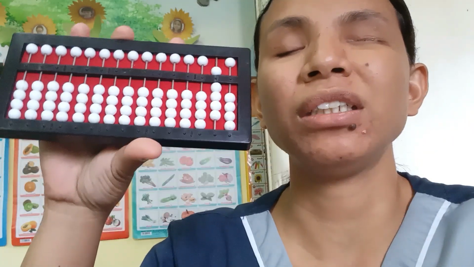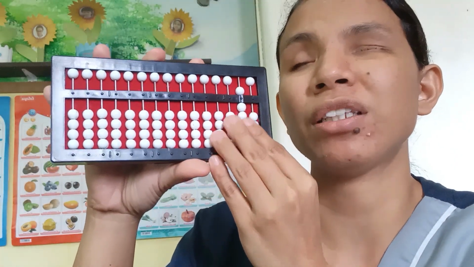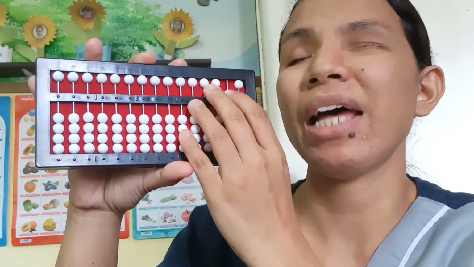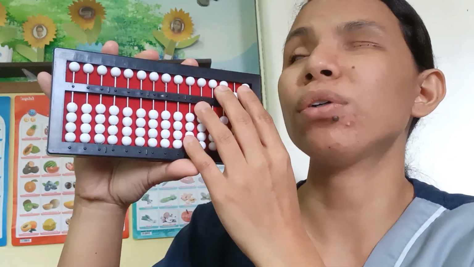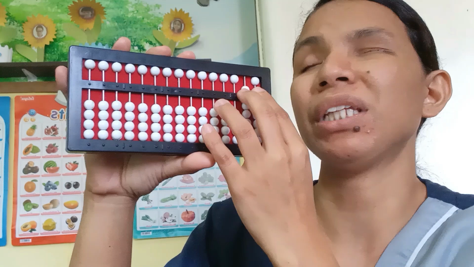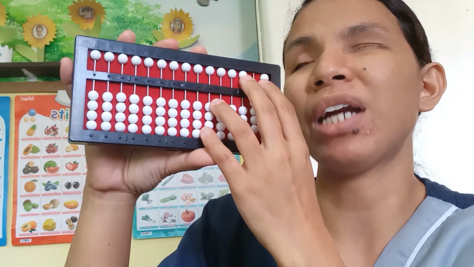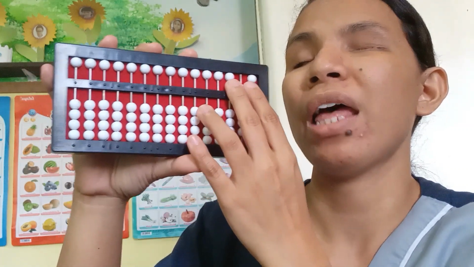So what are the different parts of the abacus? I will show you the parts of the abacus. We have here the abacus. This is an authentic example of a Kramer abacus, the Japanese abacus, rather. The Chinese abacus has two rows of beads at the upper beads, but the Japanese abacus, or Kramer abacus, has only one row for the upper beads.